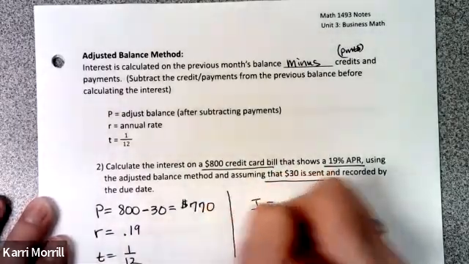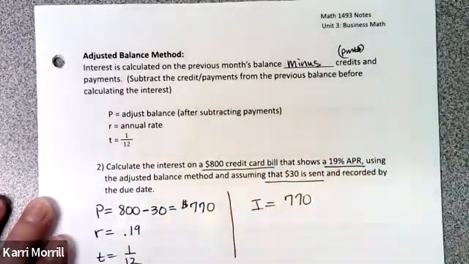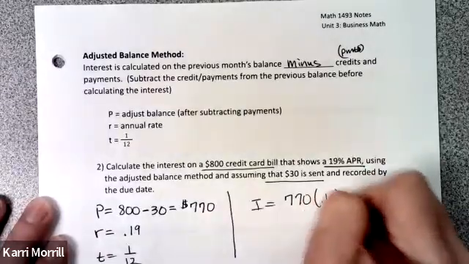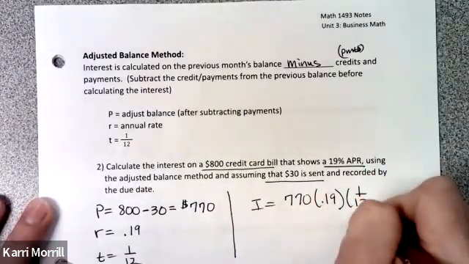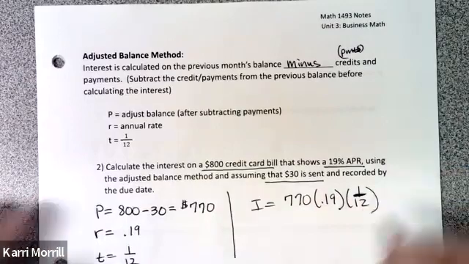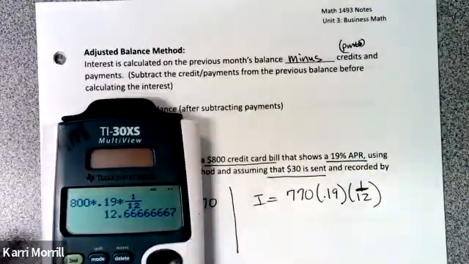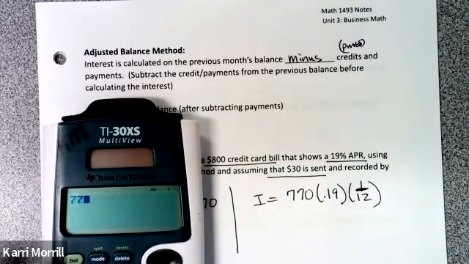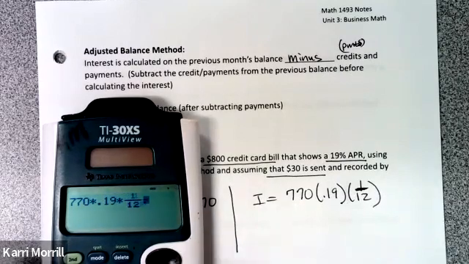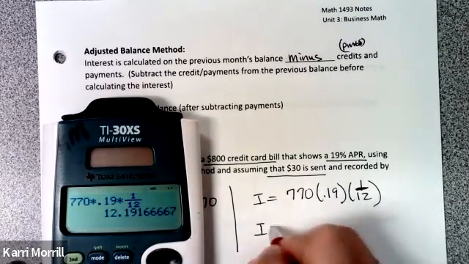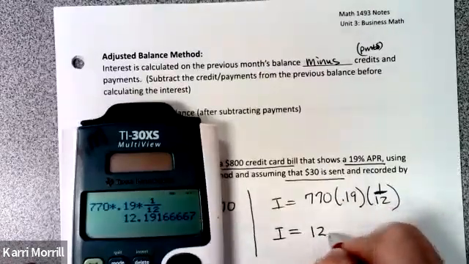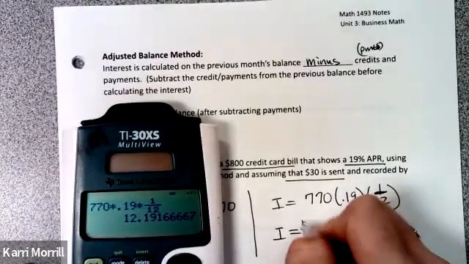So our interest equals that 770 times 0.19 times 1 out of 12, or 1 over 12. I don't know why I say out of 12, but 1 month out of 12 months. Maybe that's why I keep saying that. So the interest in this one would be $12.19.